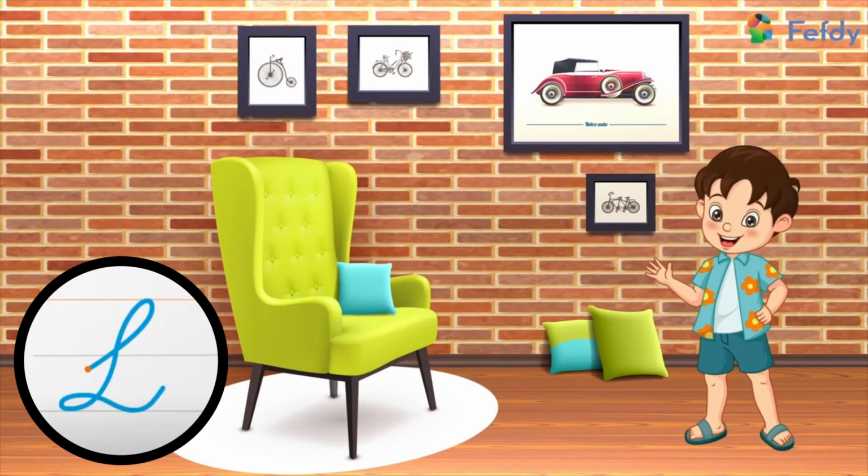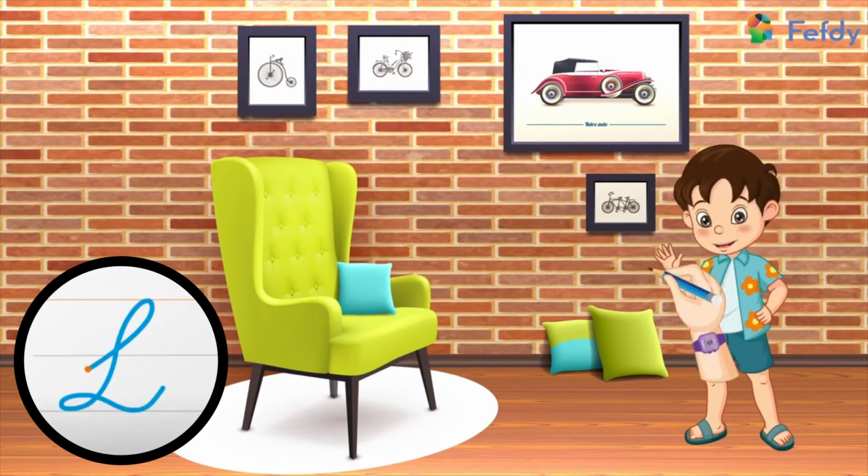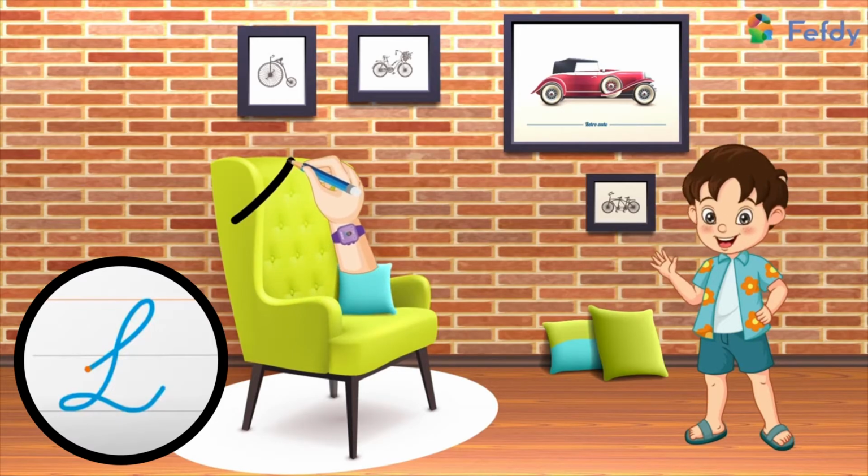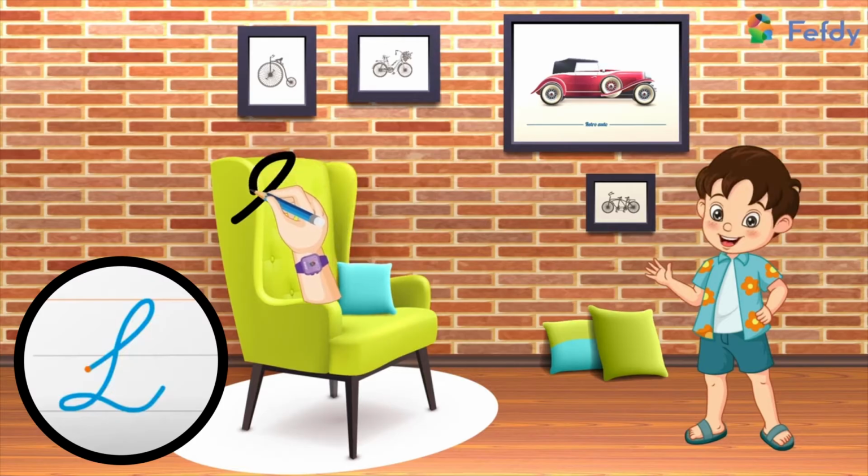How to write the capital letter L in cursive? Come on, let me show you how to do this. Shall we try writing the capital cursive letter L by looking at the chair? Let's start at this point. We will first draw an upward slanting line to the right and make a loop.